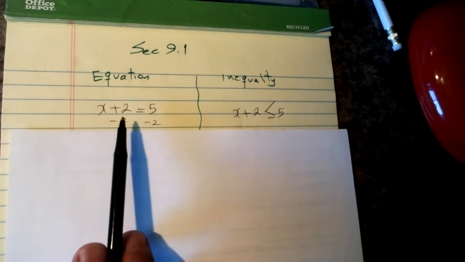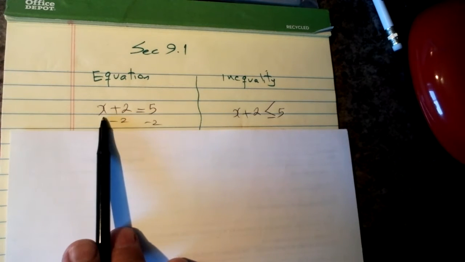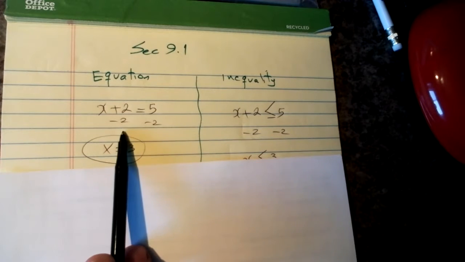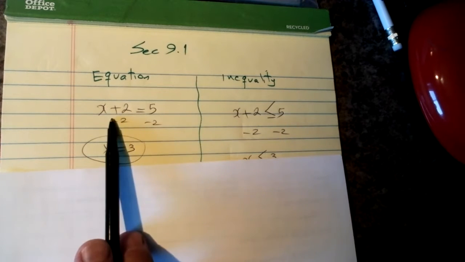When I want to solve this first degree equation, what number should I add to 2 to have 5? Obviously, that number is 3. There is only one possibility. There is only one solution.